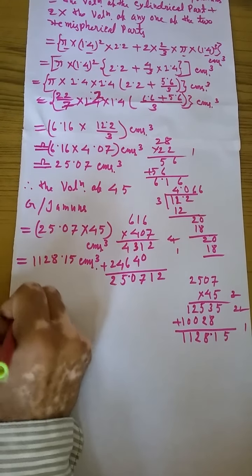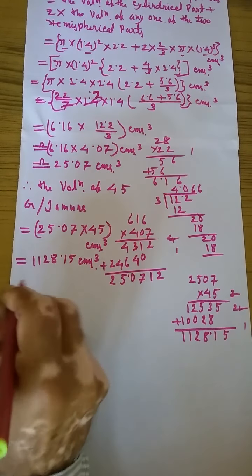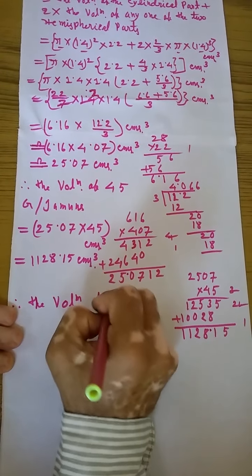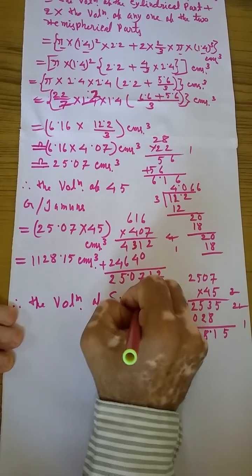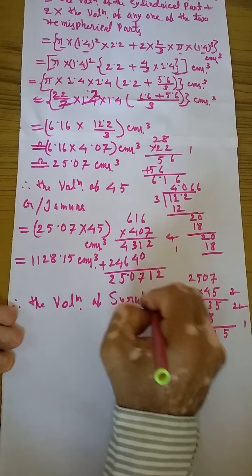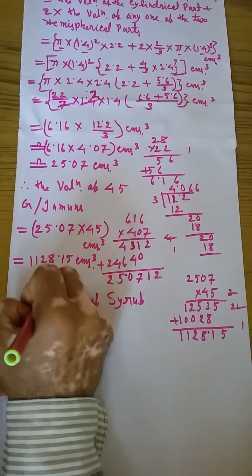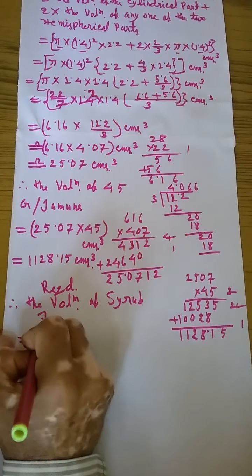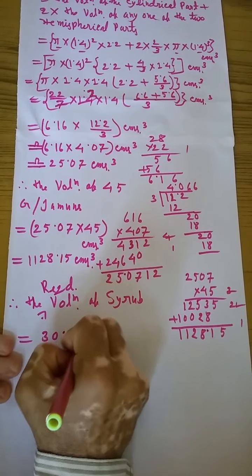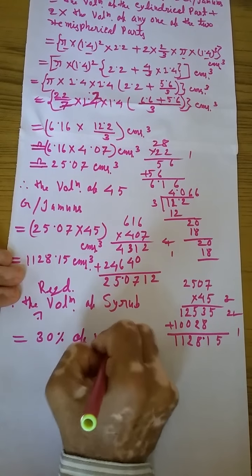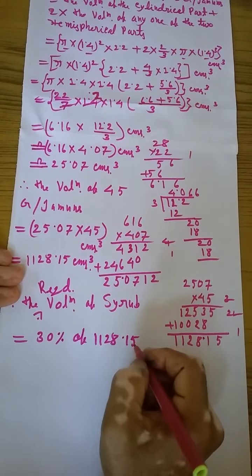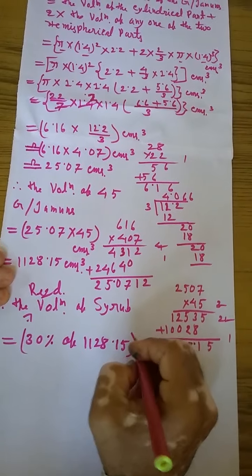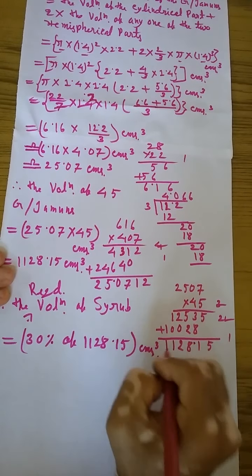So after this, write in this way. Therefore the required volume of syrup is equal to 30% of 1128.15, unit will be cubic centimeters.